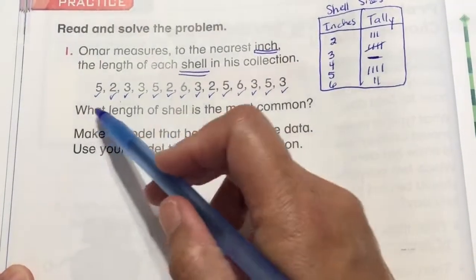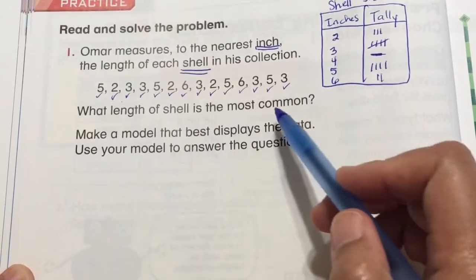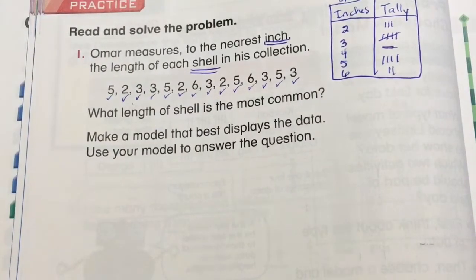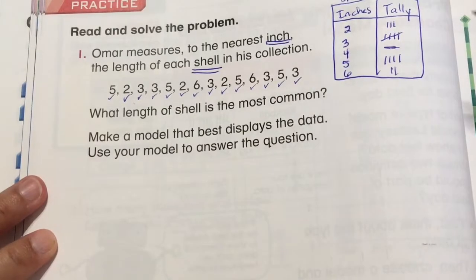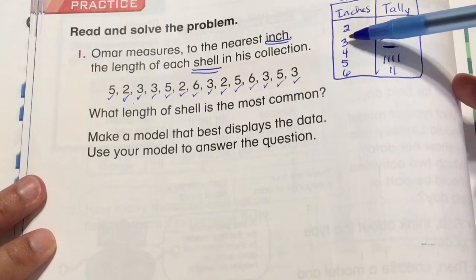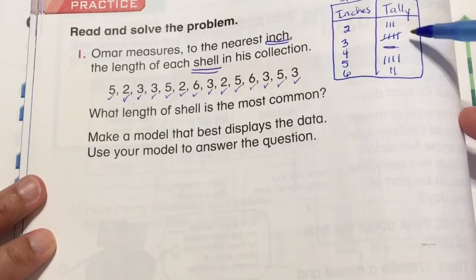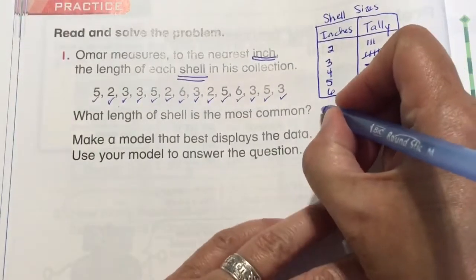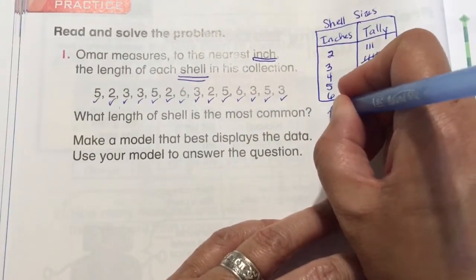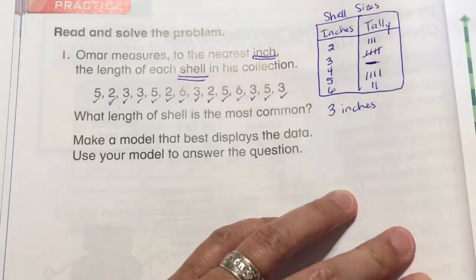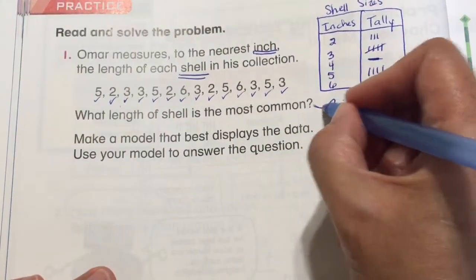It says here, what length of shell is the most common? So look over here, which shell size has the most? We have the most of. I can see right here. The shell that has 3 inches in length has 5 tally marks. So I'm going to say the length would be 3 inches. That is the answer to that question right there, okay?